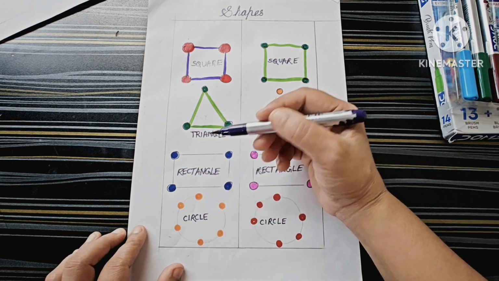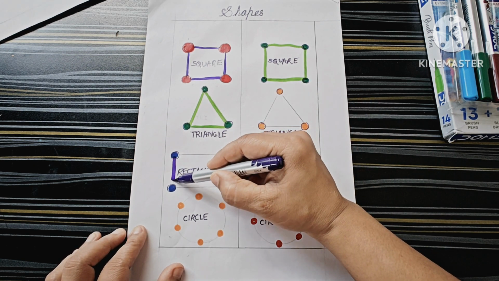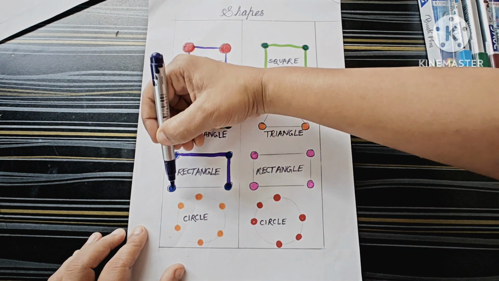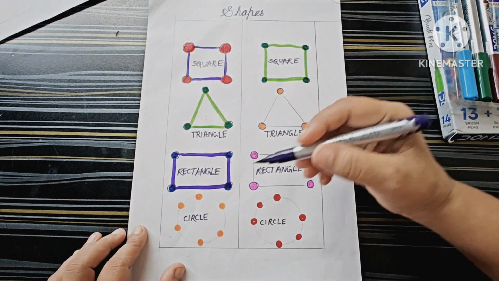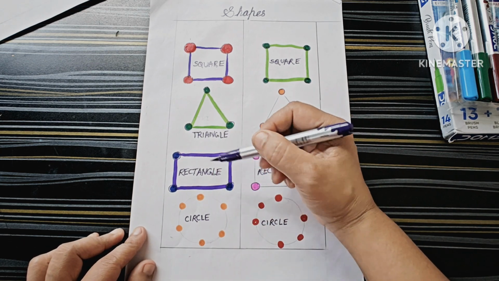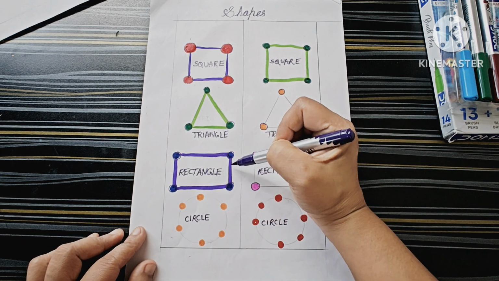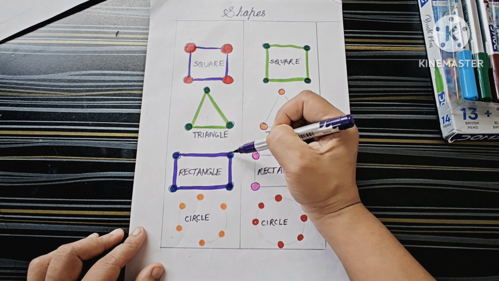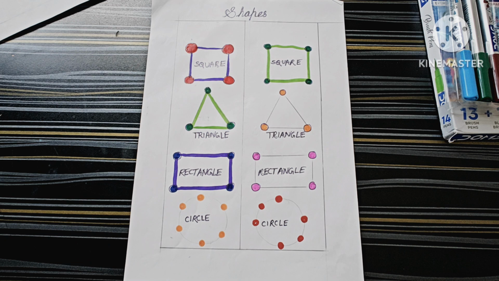Now this is a rectangle. Now connect these dots. 1, 2, 3 and 4. 4 lines. A rectangle has 4 sides. 1, 2, 3, 4. 4 sides and 4 corners. 1, 2, 3, 4. 4 corners.